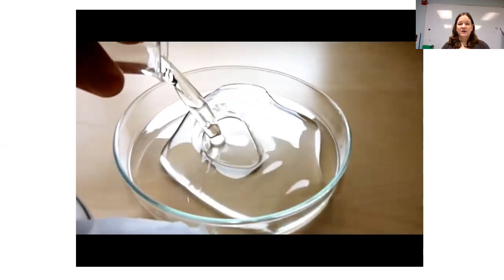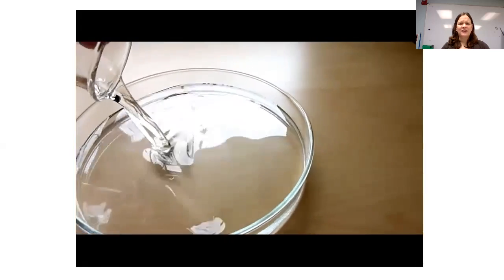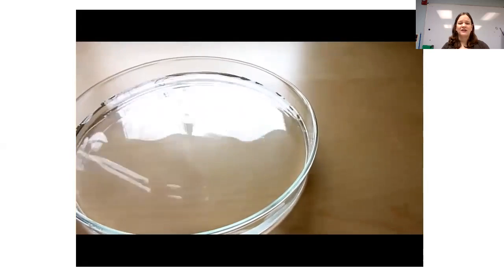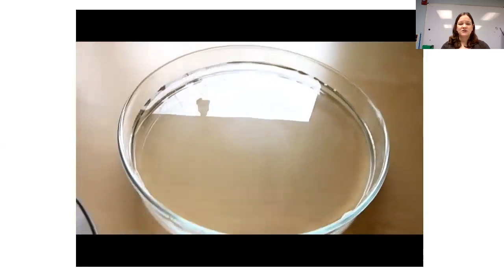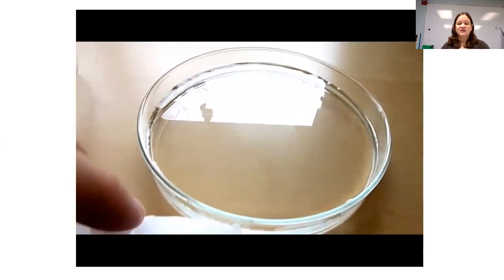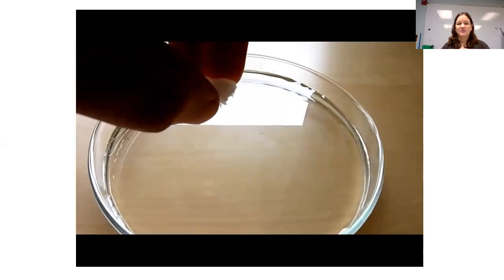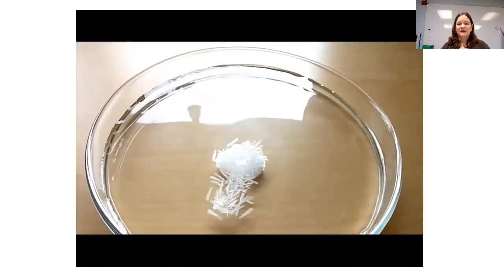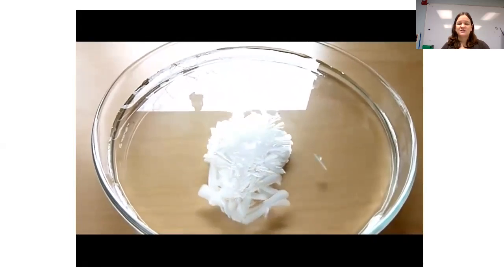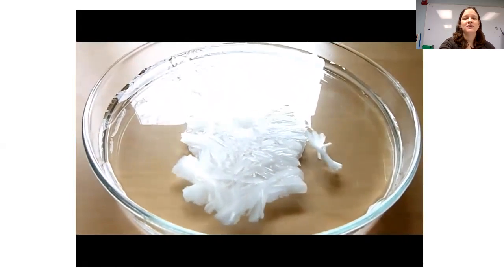So he's going to pour the liquid in this time. And I think in the first one, there were maybe crystals already in the bottom, which is what disrupted it and made it crystallize. So now he's going to take just a tiny amount and drop it in. And then that causes the rest of it to crystallize. I don't know if you can hear me over the music. Sorry.